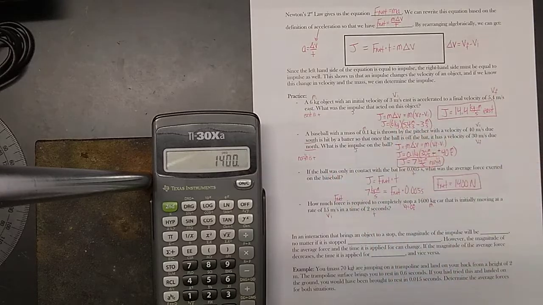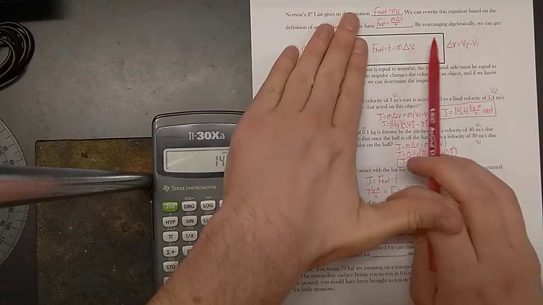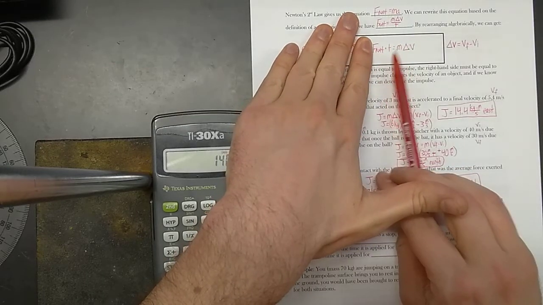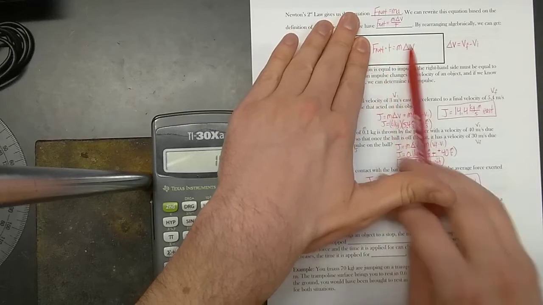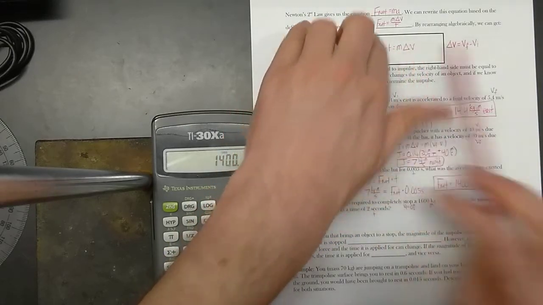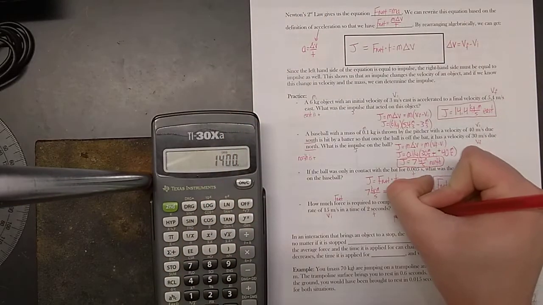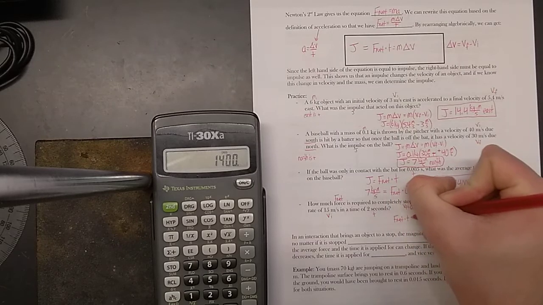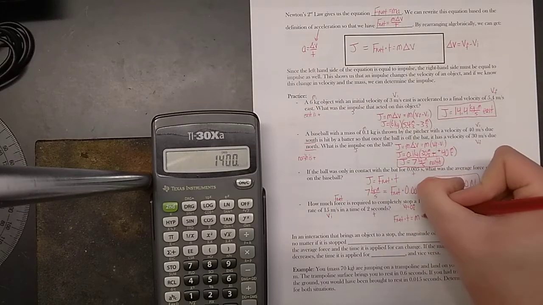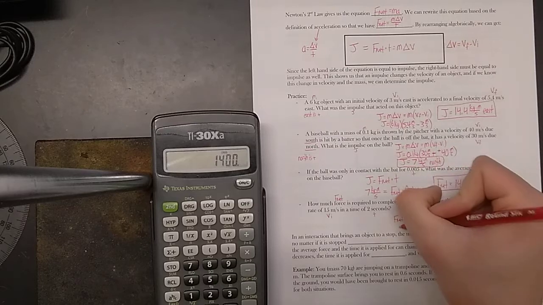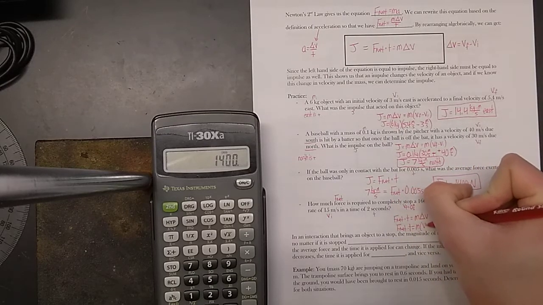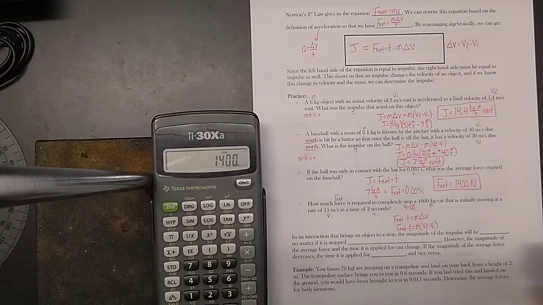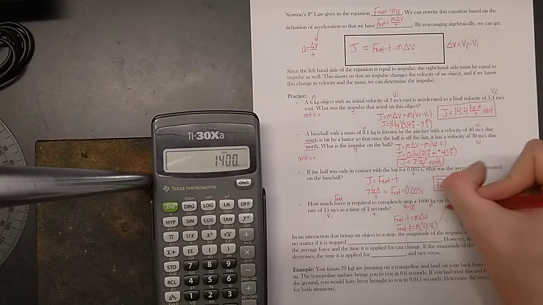Notice that here it doesn't ask us anything about impulse, and that's fine because we have this. F net times T equals M delta V. We had it right up here, it's just a rearrangement. This is basically Newton's second law, just a little bit expanded and rearranged. So we're going to use that. F net times T equals M delta V. And I'm going to expand that out. F net times T equals M times VF minus VI. We're solving for the net force.